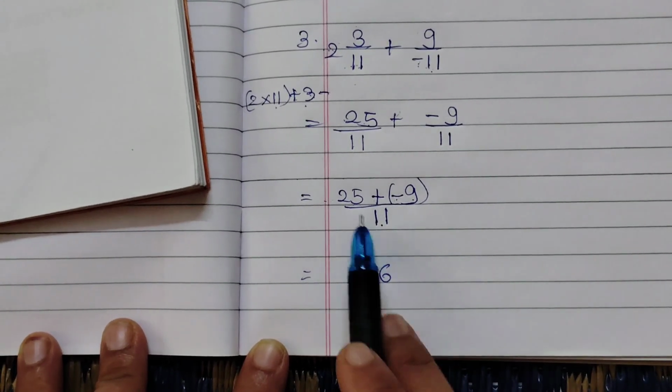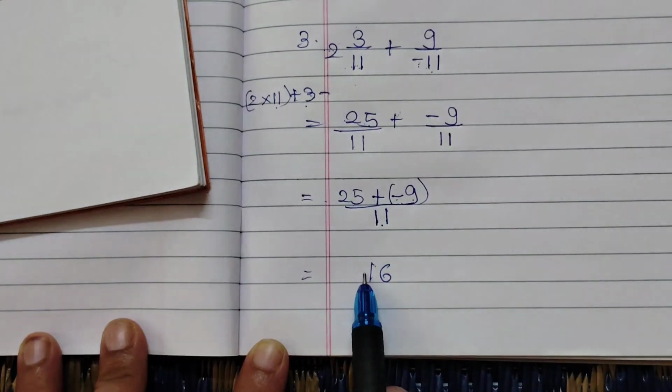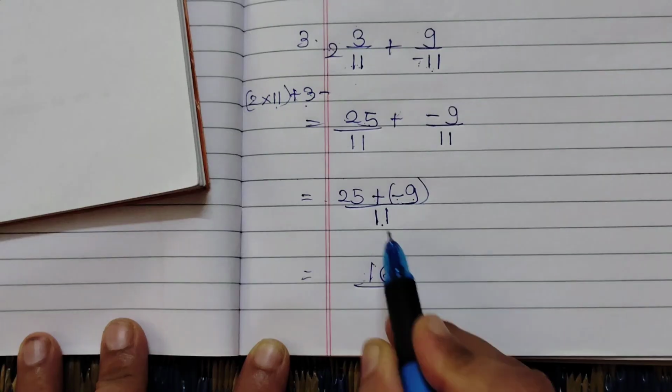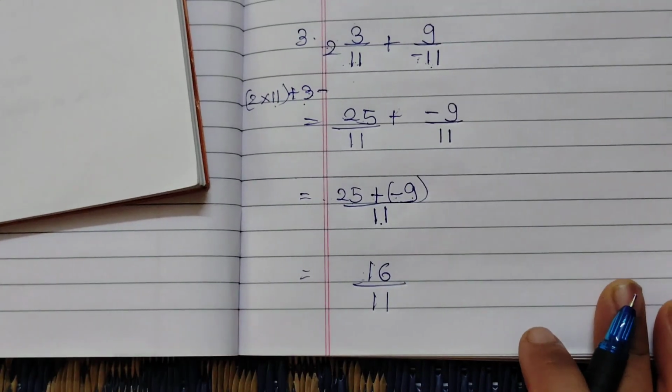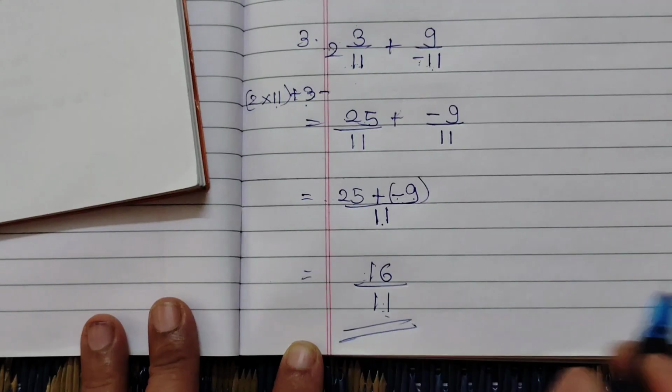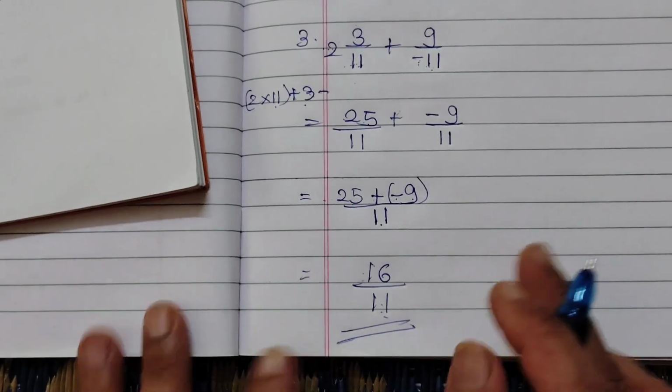plus. Okay, the sign of the bigger number is the one we put. But here it is plus, so it will remain plus. Then upon what, 11. Okay, now we cannot reduce this number. 11 is a prime number, we cannot reduce it. Okay, so this is the answer.